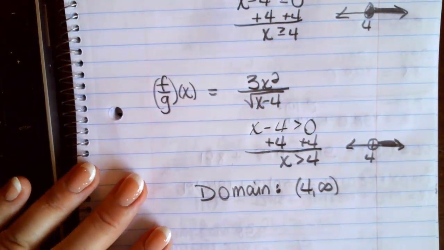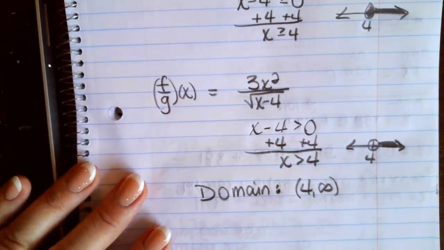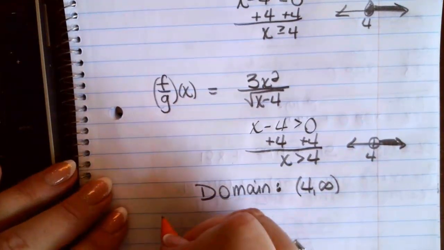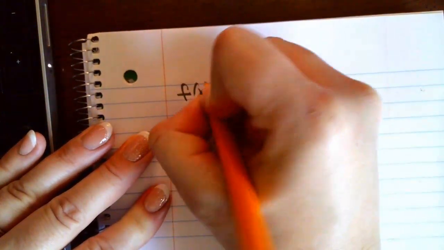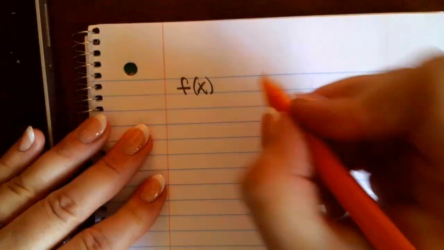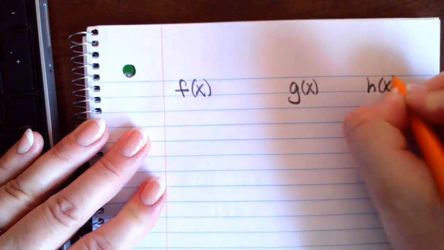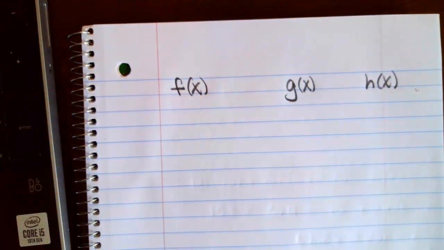Okay, so problem number 2 is going to be a fill in the blank. So we have f of x, we have g of x, and we have h of x.